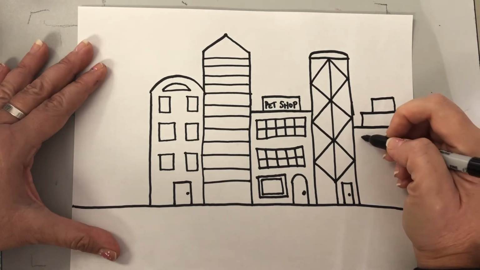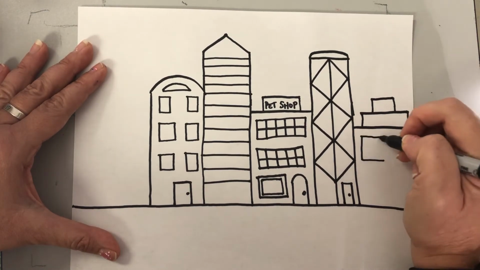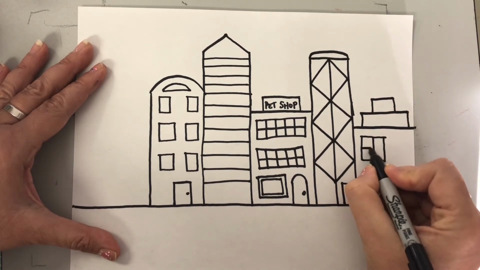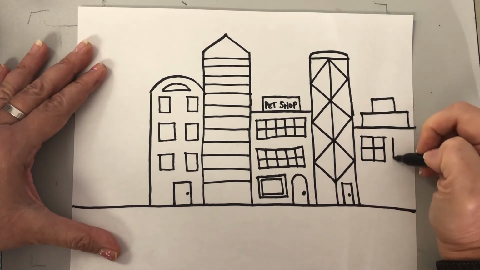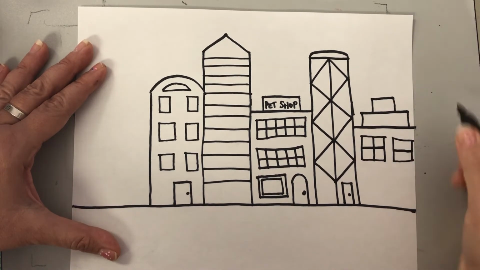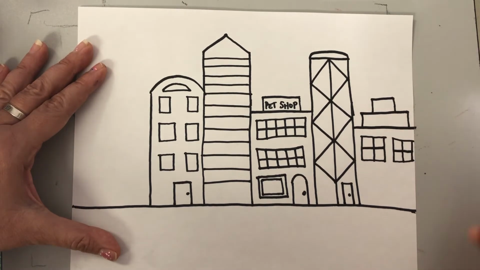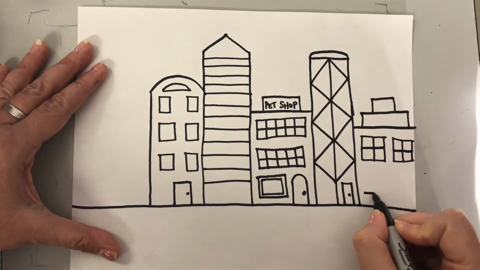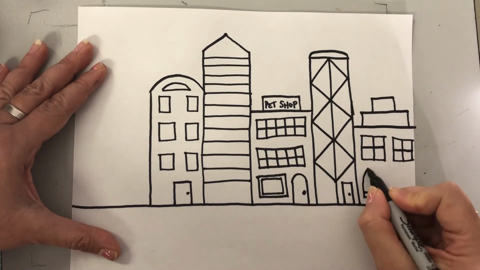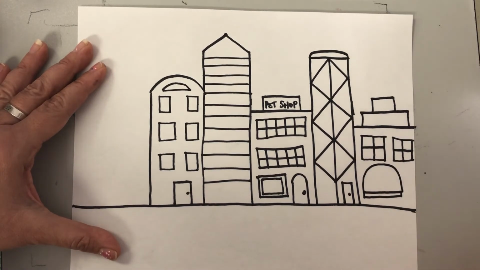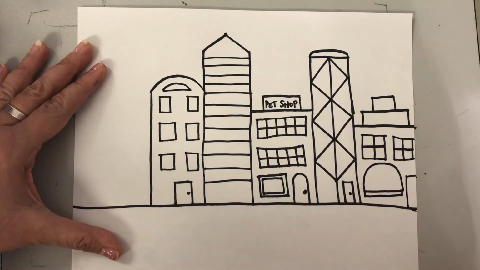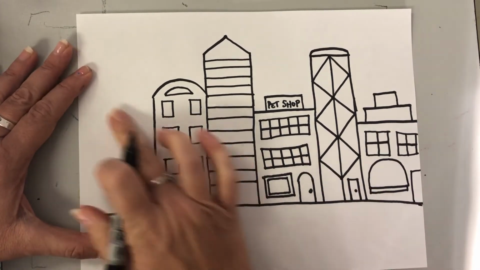And I think I want to do big windows on this one too. I'm going to go with a square shape this time. I'm going to put a plus sign in each of my windows. Adding detail, taking my time. Maybe I want to do a big window here that's curved. So I still have room over here for a building.